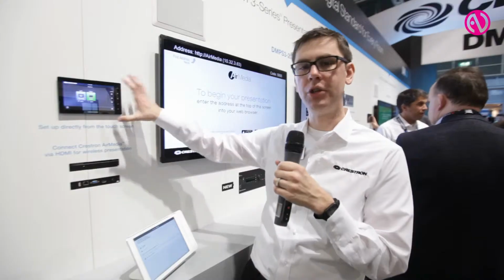So first you pick which of your presentation systems you want. We have a full range of different inputs and outputs. Then you pick your controller. So in this example, we have a touch screen.